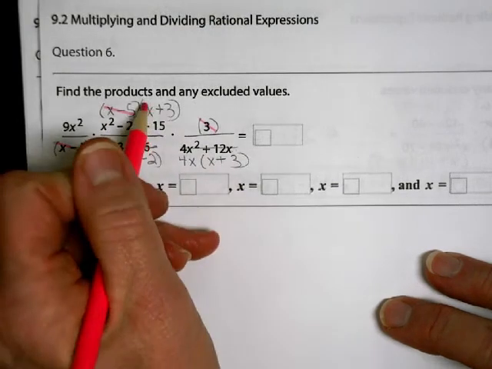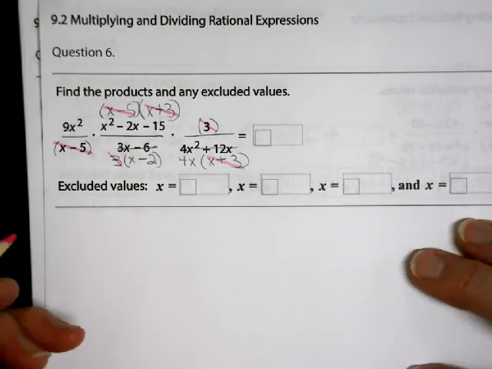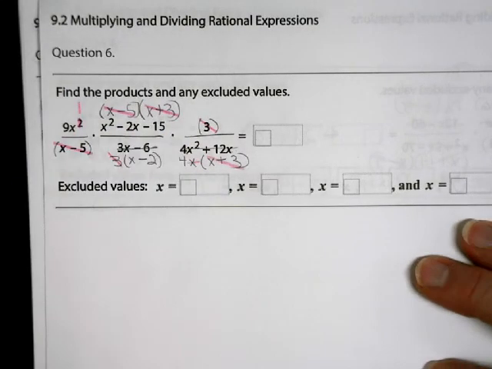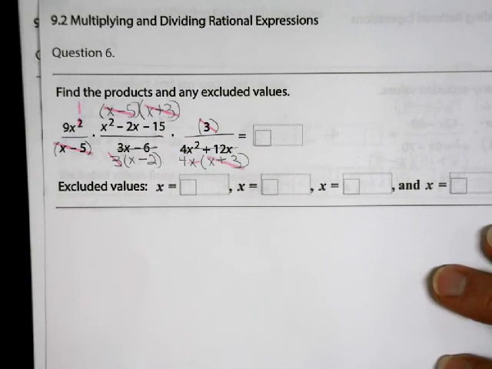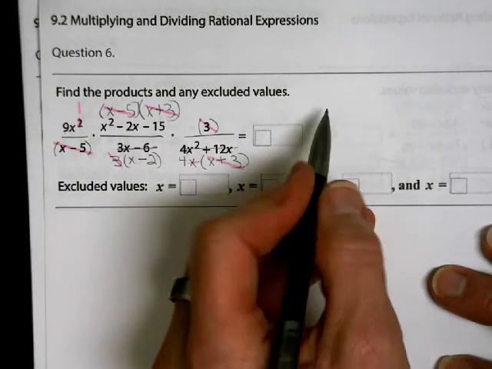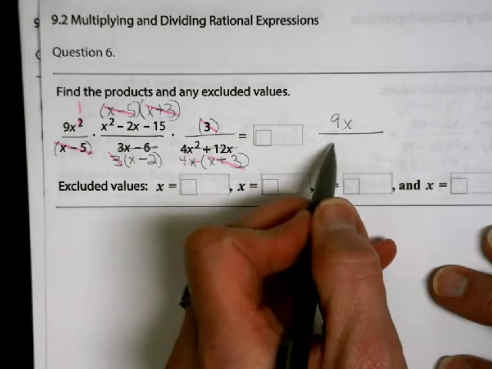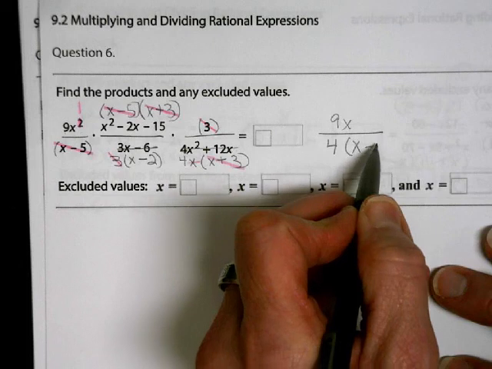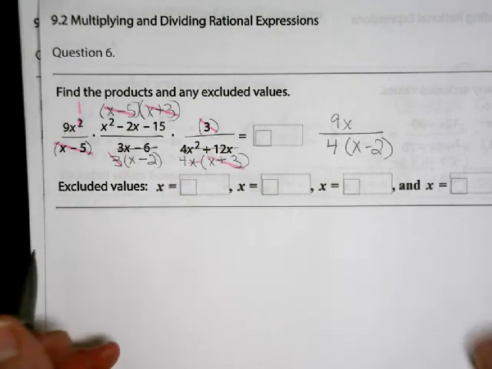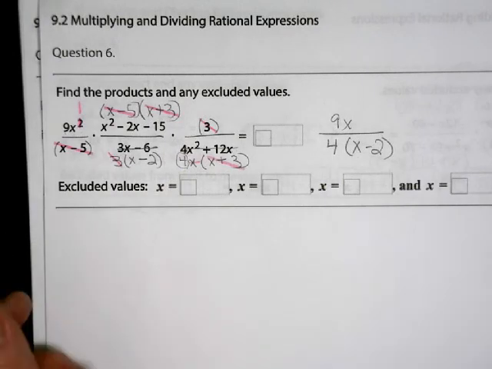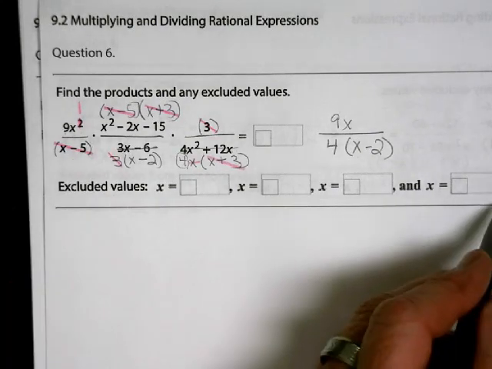So lots of goodness here. I see this 3 matches that 3. You kind of have a pattern of some kind. Make sure you don't miss anything. This one goes down to a 1 and this one goes away. So I just see the 9x in the numerator. I see the 4 times x minus 2 in the denominator. 4 doesn't go into 9 evenly. There's the 4. That's where I got my 4.